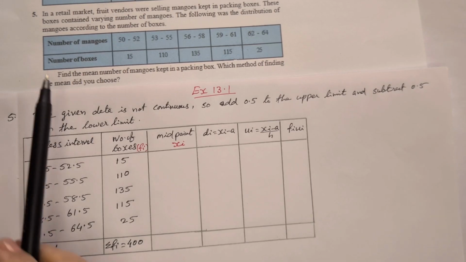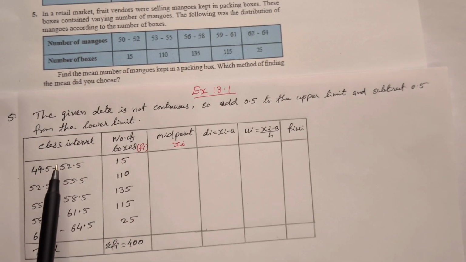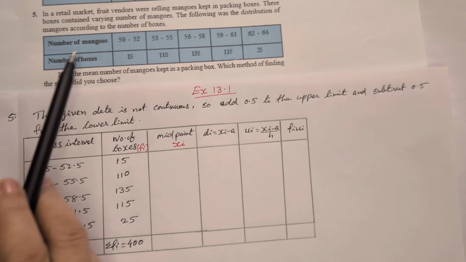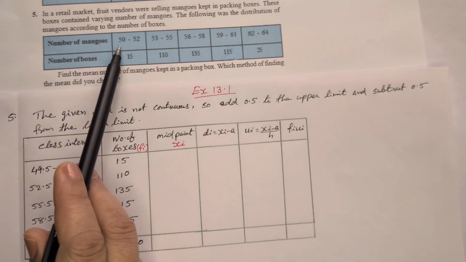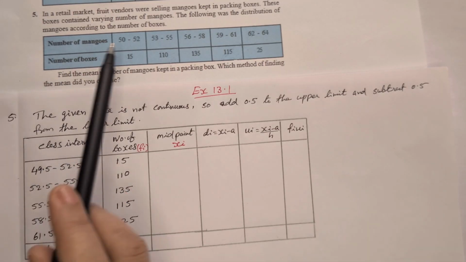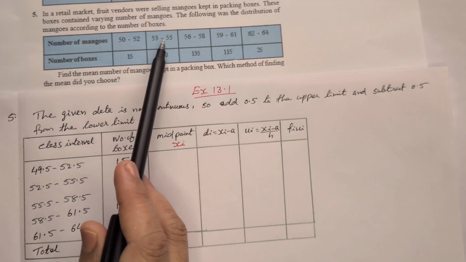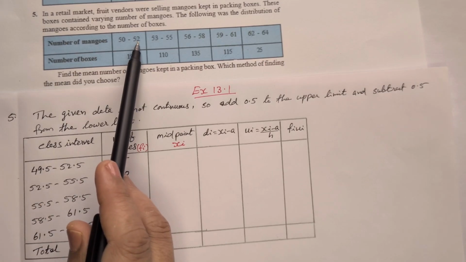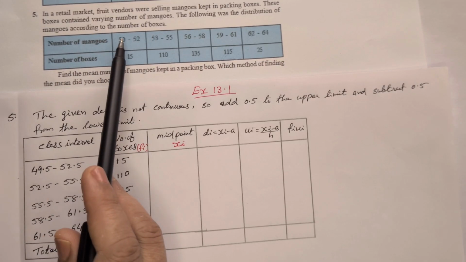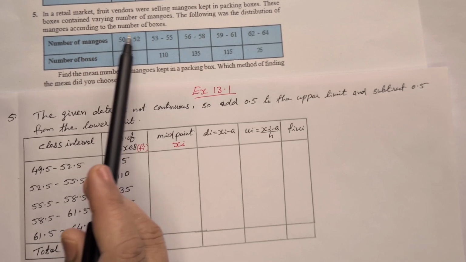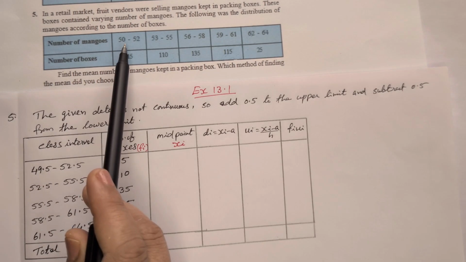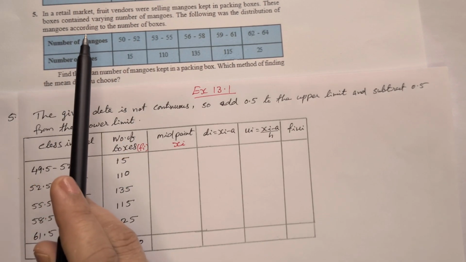Question number 5. In a retail market, fruit vendors were selling mangoes kept in packing boxes. These boxes contain varying number of mangoes. The following was the distribution of mangoes according to the number of boxes. Here we can see 50 to 52, then 53 is coming. So the class interval is not continuous. Here the gap in between 52 and 53. Which means 52.5 or 52.6 is in which interval is coming, it's not mentioned. So we have to make it continuous.